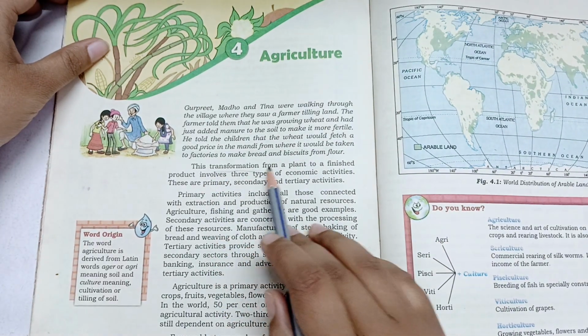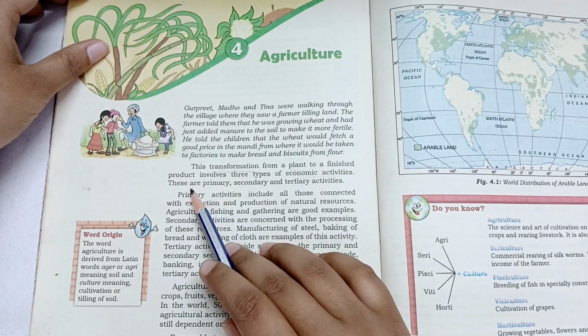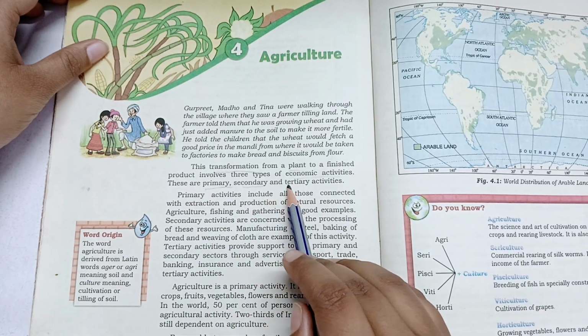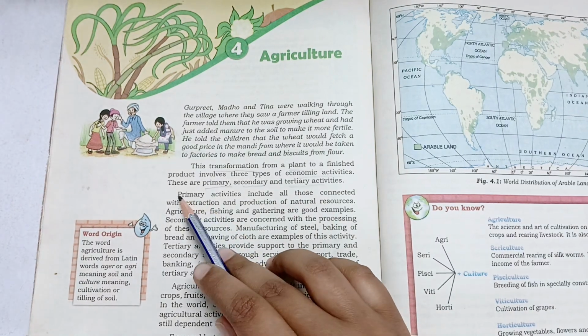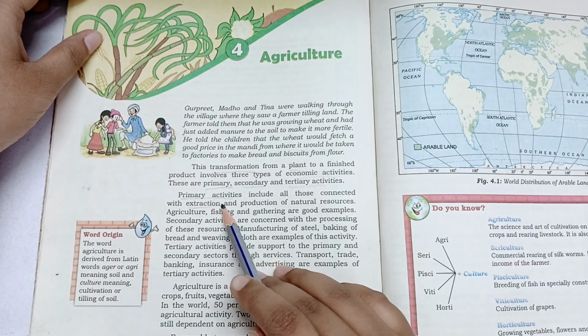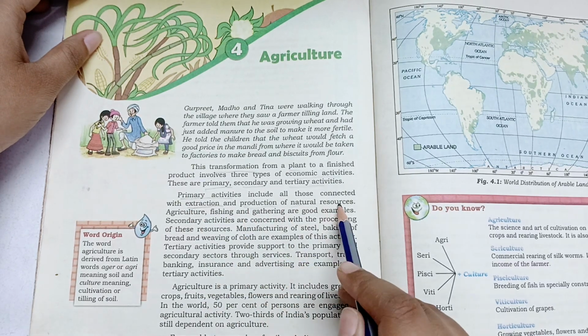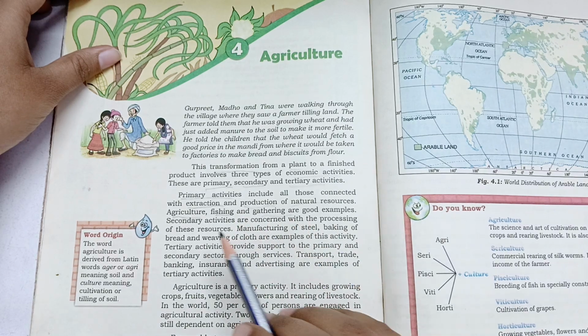This transformation from a plant to a finished product involves three types of economic activities. These are primary, secondary, and tertiary activities. Primary activities include all those connected with extraction and production of natural resources. Agriculture, fishing, and gathering are good examples.